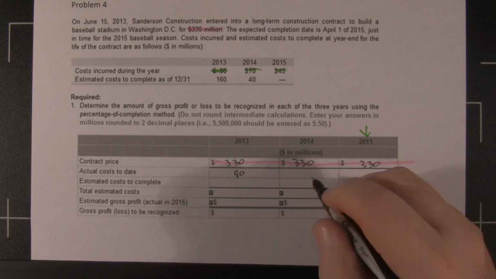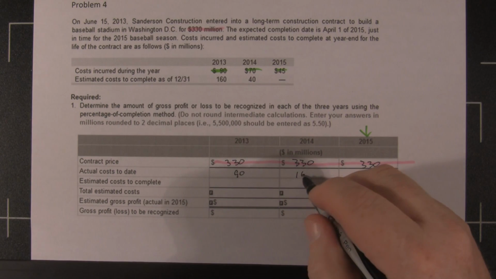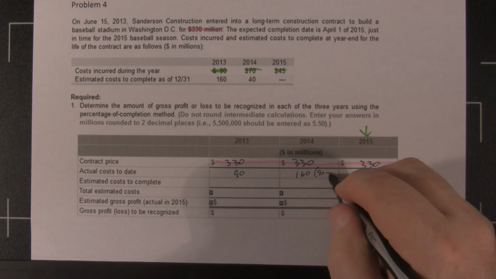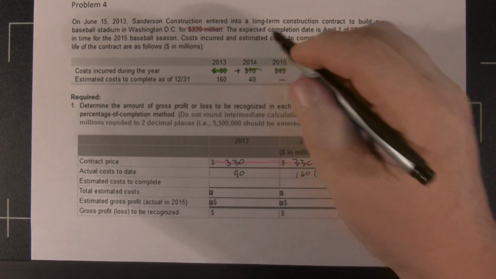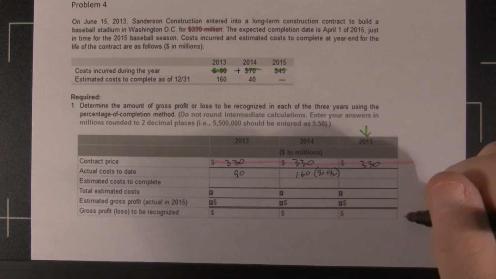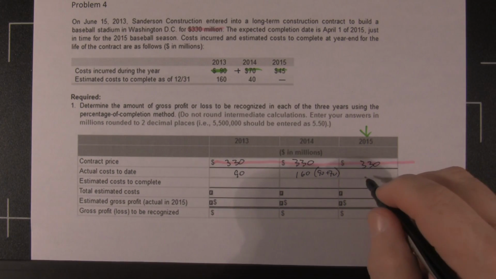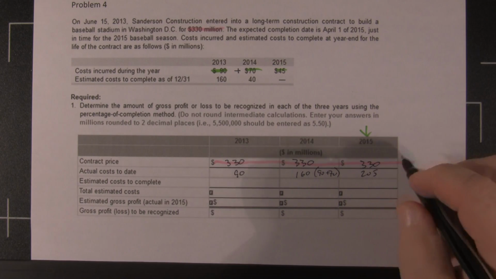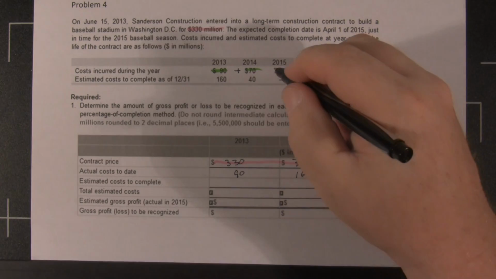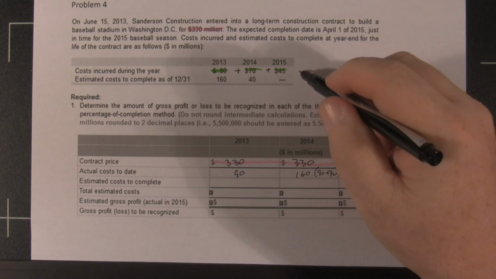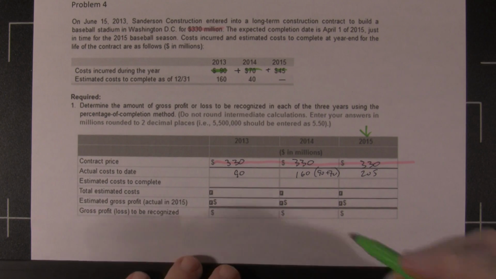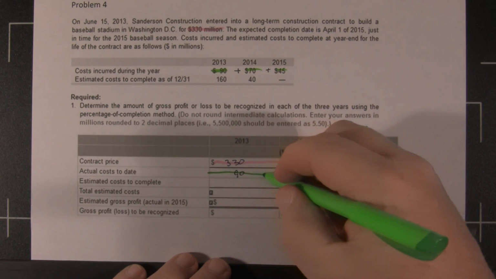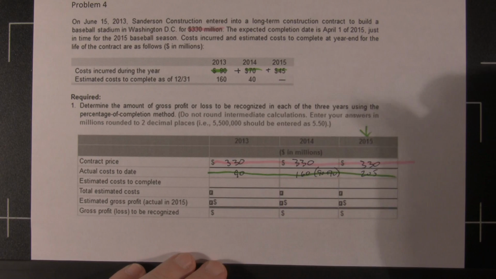Year 2 we have 160, which is 90 plus 70. And year 3, we have 205. So that's 90 plus 70 plus 45. So that's that line. So really a lot of this is just identifying the stuff we need and putting it where it's going to go.